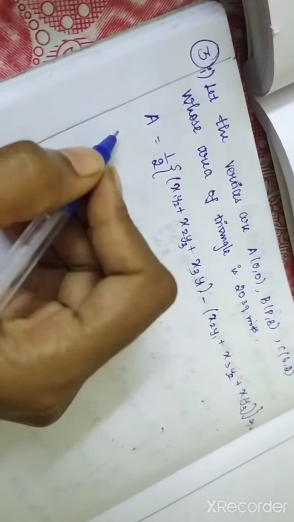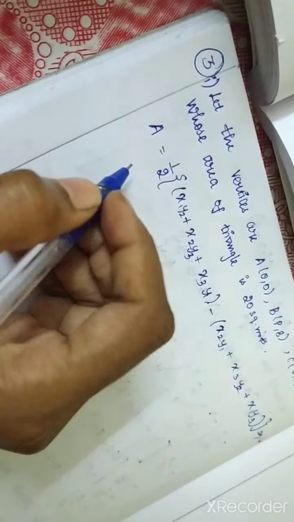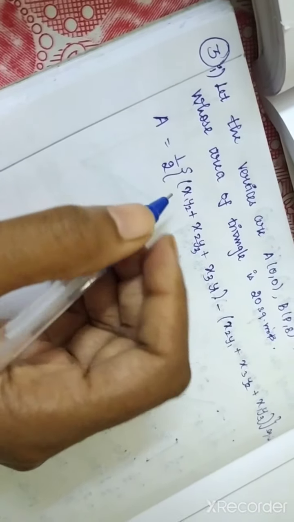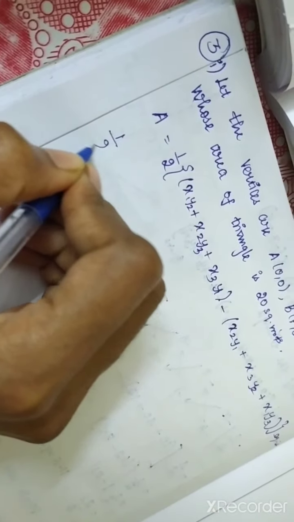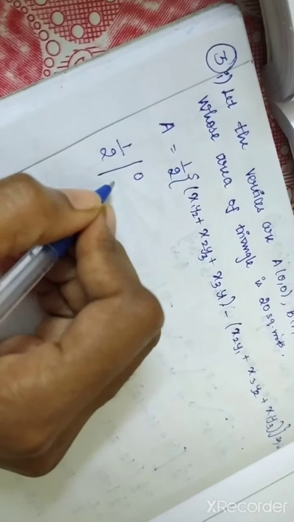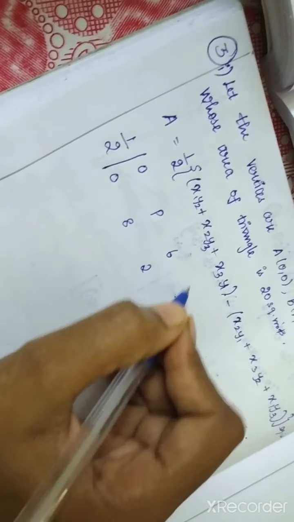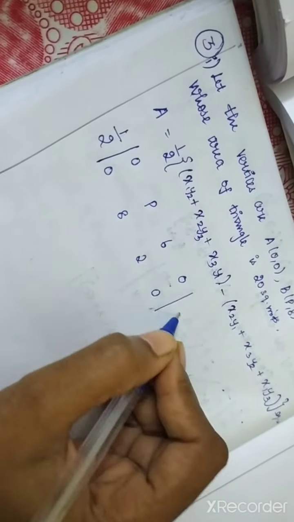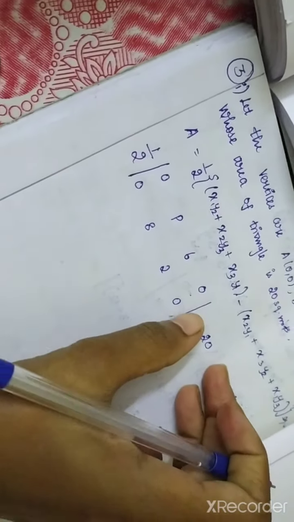Don't forget to write your square unit. And what's the formula? They have already given. What's the area? So I can write 1 by 2 part of 0, 0, P 8, 6, 2 equal to the area. Area is 20. Okay, my final answer.